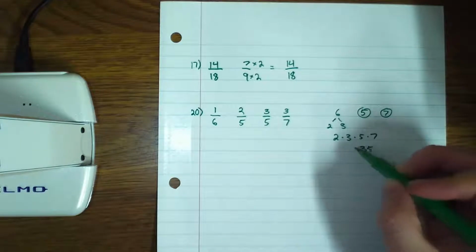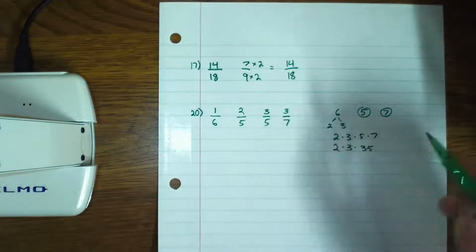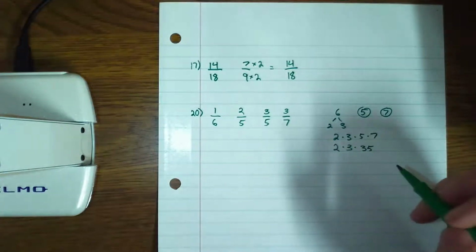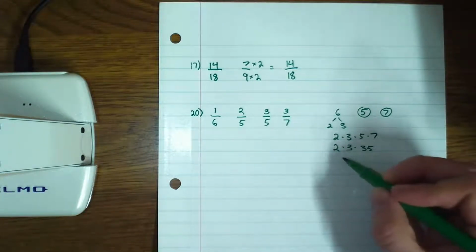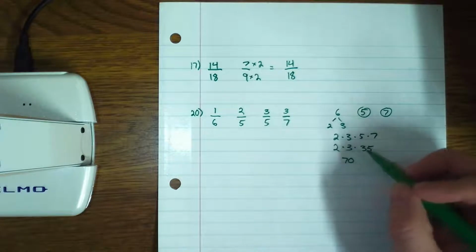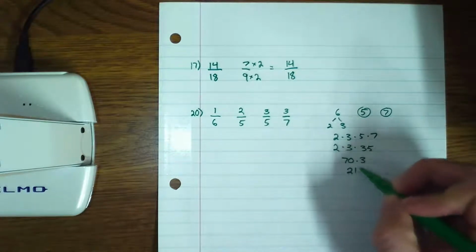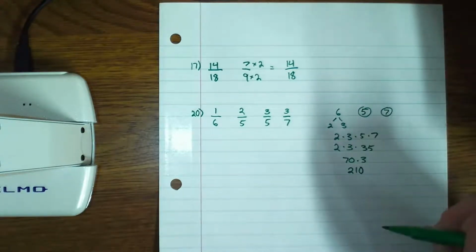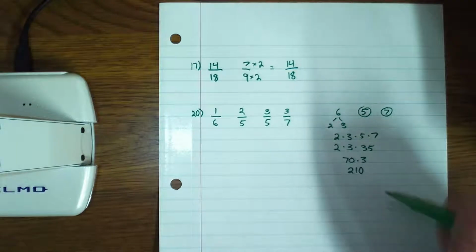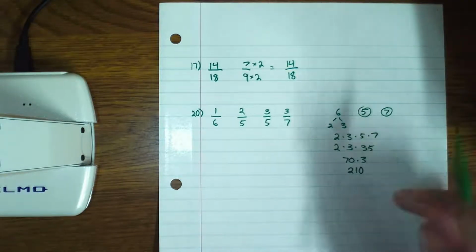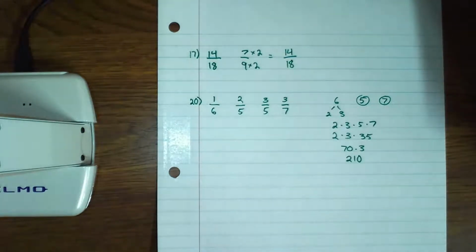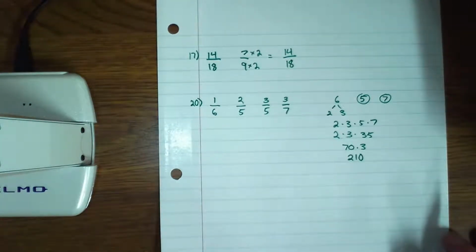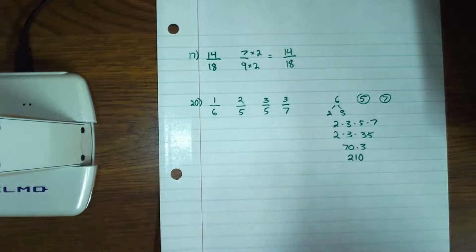This is 35. And you're going to see, this is why this is not my favorite method. But we have 35 times, we could do 35 times 2 if we wanted. Doesn't matter what order, commutative property. And 210. Now, we're not going to do it like this, and this is showing you why fractions is not the best method, in my opinion.